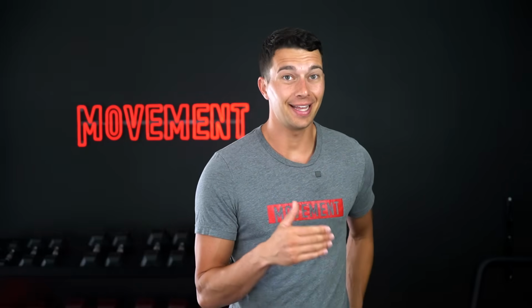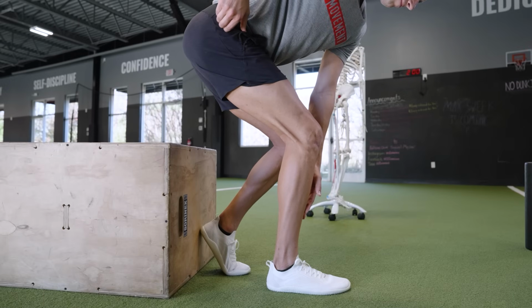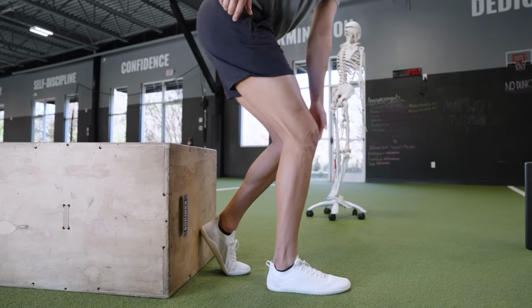You want to get to that deep stretch position and hold it for 1 or 2 deep breaths and then stand up all the way and do another repetition. I typically like to work here for about 1 to 2 minutes and then retest range of motion. So go back to that hip internal rotation test and make sure that your mobility improved.